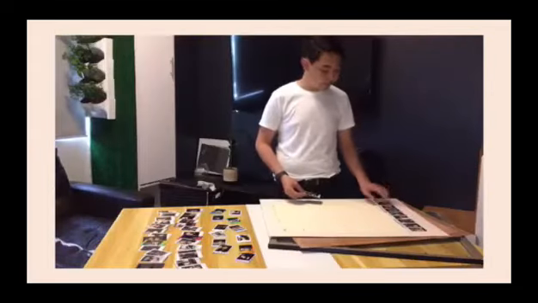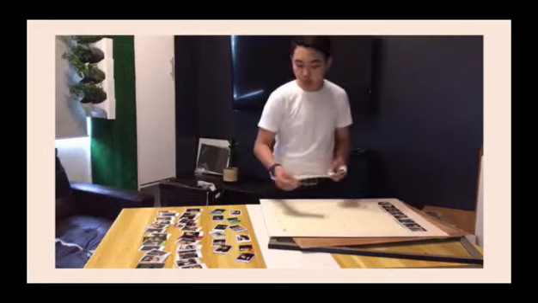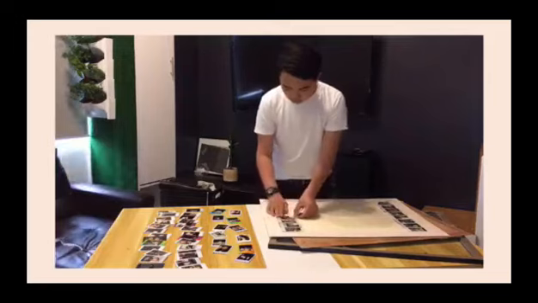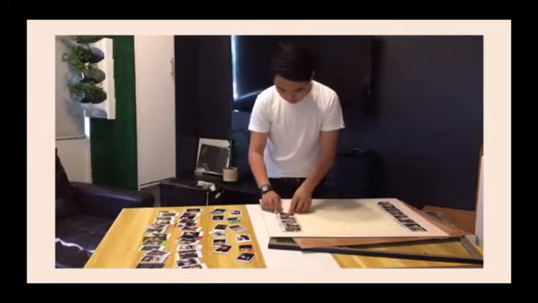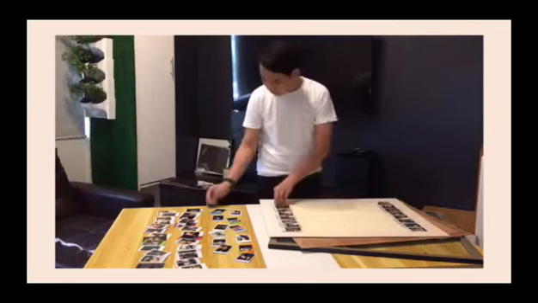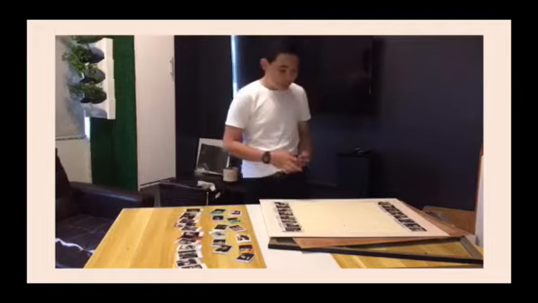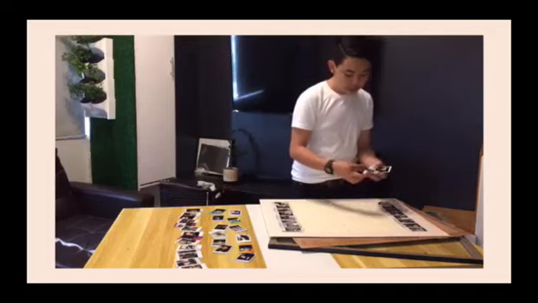In this side, I put landscape Instax photos. Also, in this side. And another layer of Instax photos.